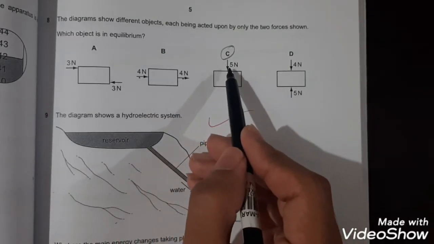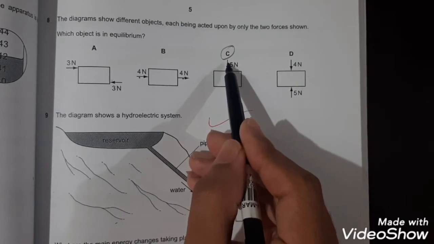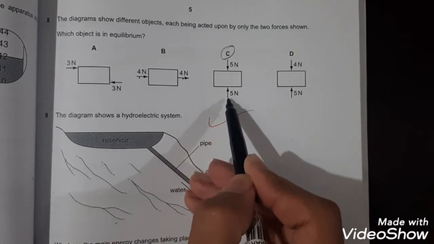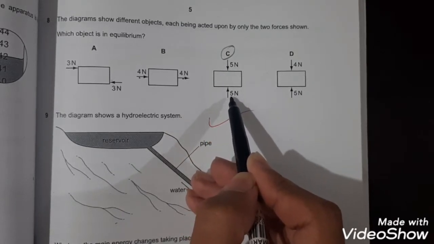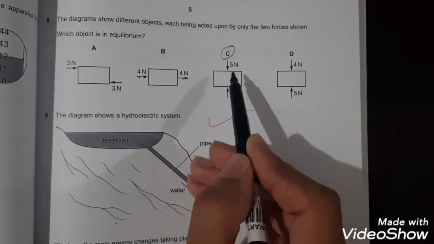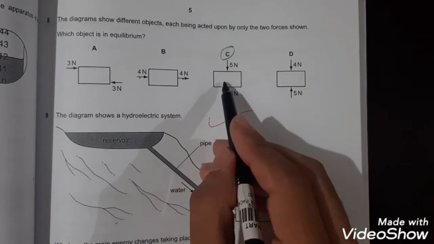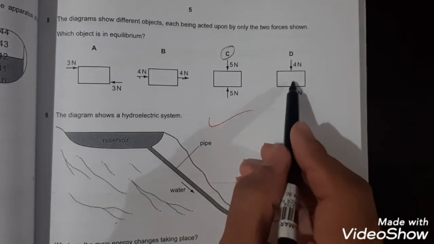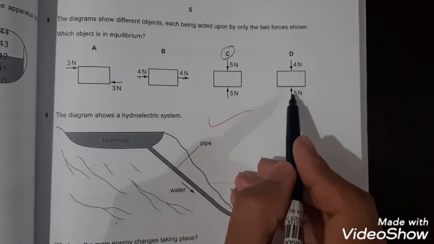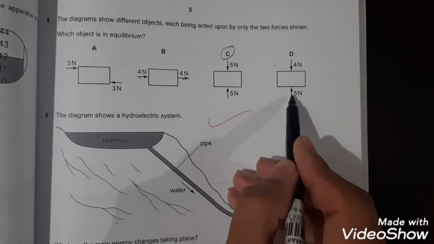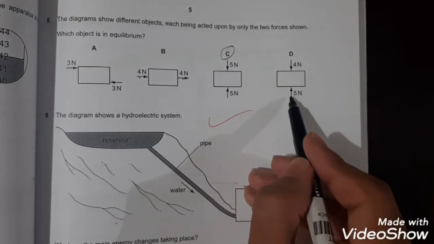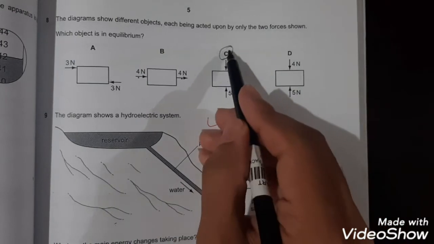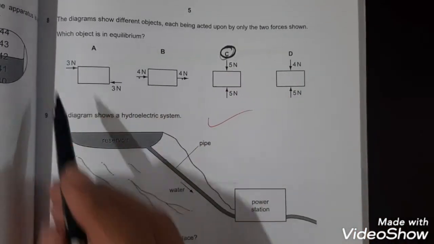Then at C, 5 newtons is exerted in the middle of the object downwards, and from downwards 5 newtons is exerted upwards. So this is constant or equilibrium, so C will be the correct answer. Then over here 4 is exerted downwards and 5 exerted upwards, so over here the object will move upwards, so C will be the correct answer for question 8.